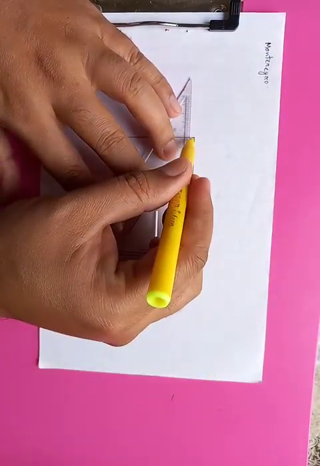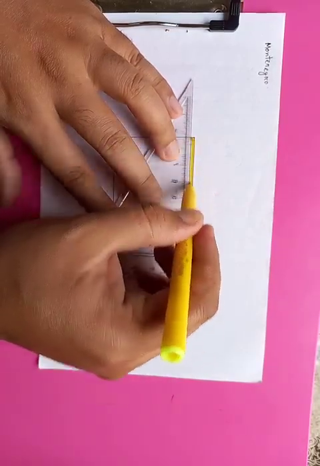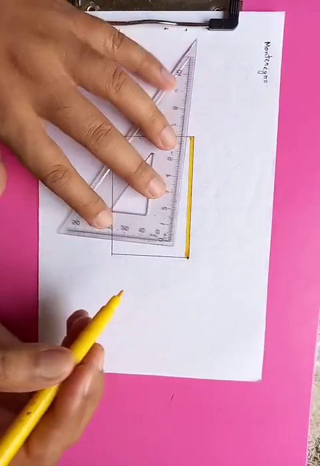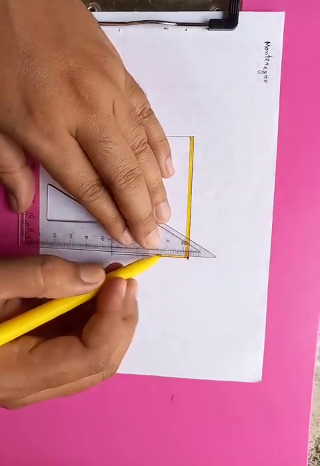So one, two, all right. It's a little thick outlines of the yellow.